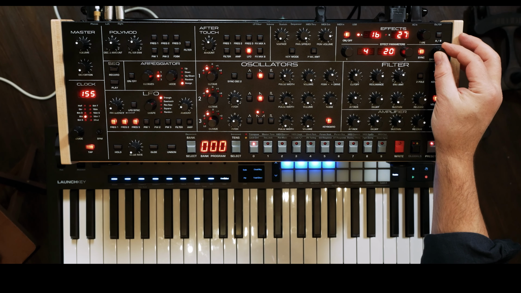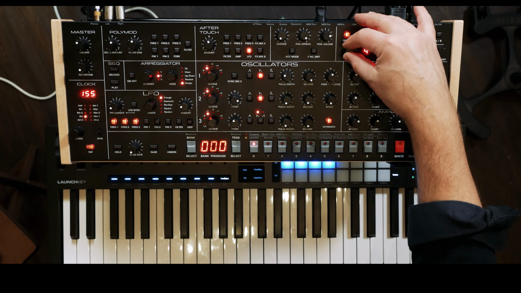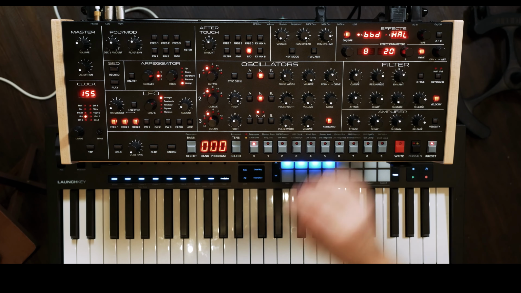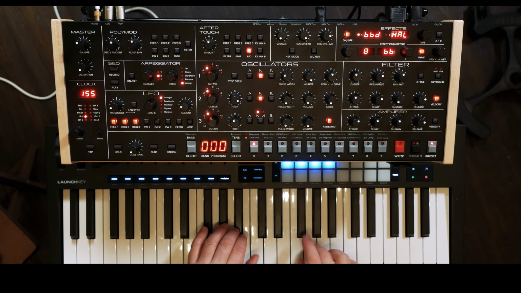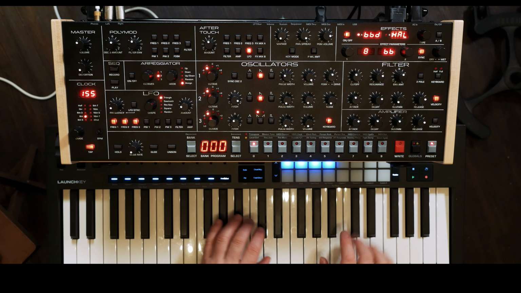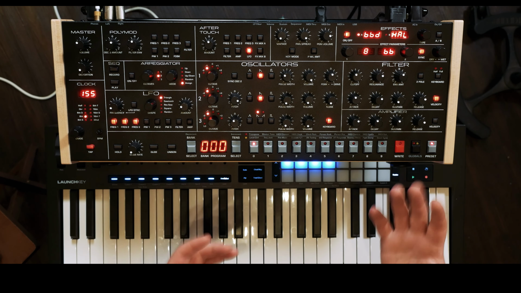maybe we could go back to this one and add a bit of bucket brigade delay to that as well. So just get a bit more to it and maybe tighten up the timing. So we'll go to 8th notes, increase the feedback. So a lot of scope there for playing around with the effects that we've got.